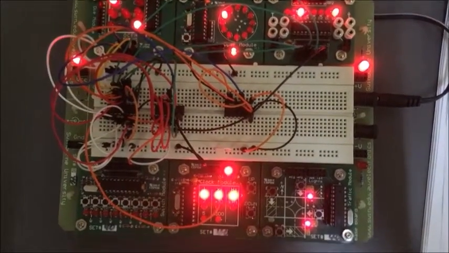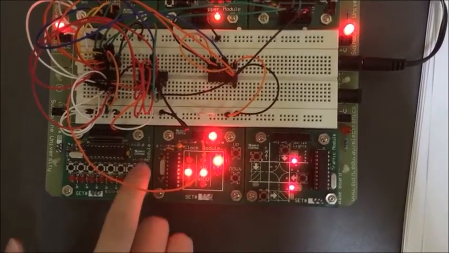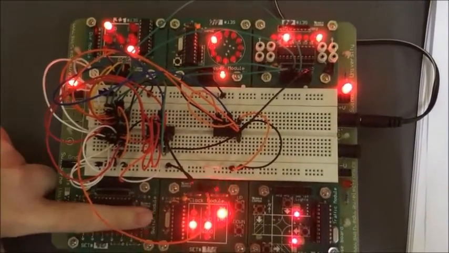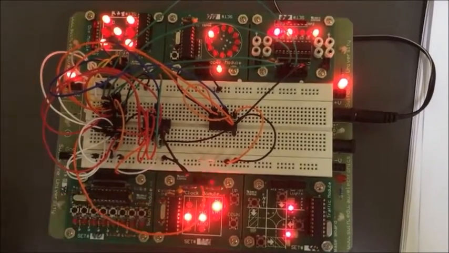Then we will increase the frequency to 20 Hz. This will generate a random number, as you can see. With these electronic dice, we will be able to play any board games such as Monopoly. Well, this is the end of part 5. Thank you.